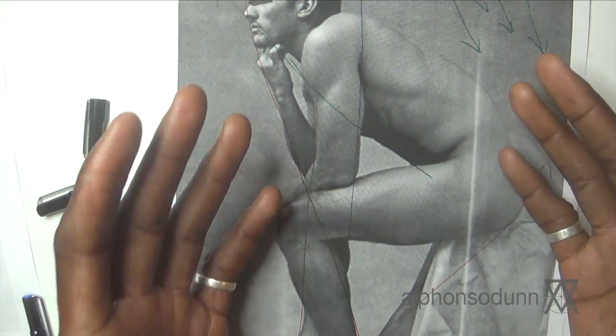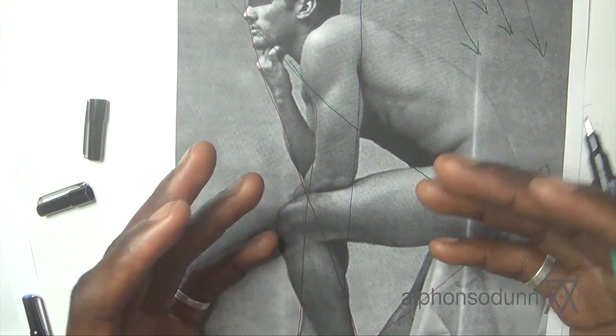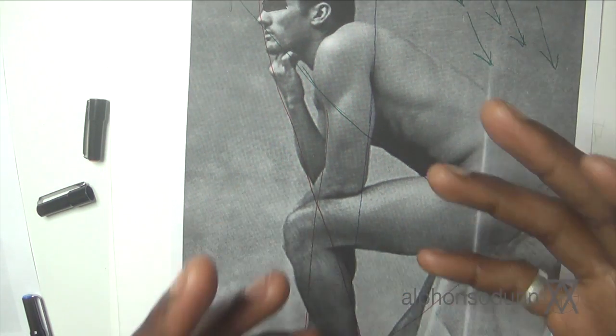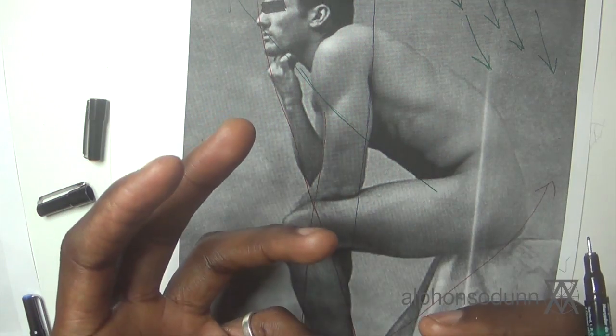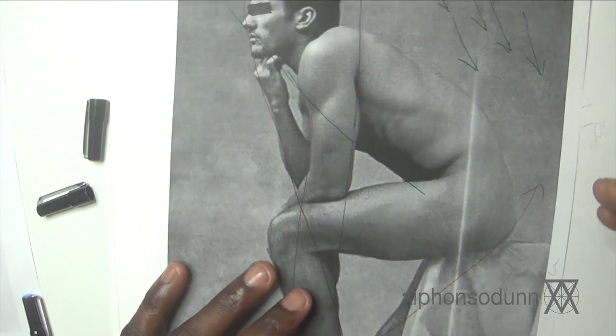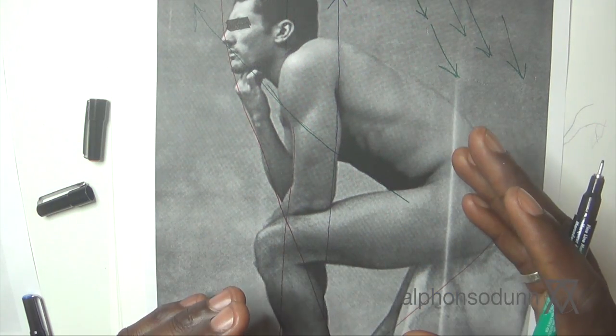You just don't copy exactly what's there. That's boring. See? You have to say something. And that's how you develop your style. You develop your statement. You, as an artist, are choosing what to emphasize, what to de-emphasize, what to exaggerate. So these are things that guide you in that direction.